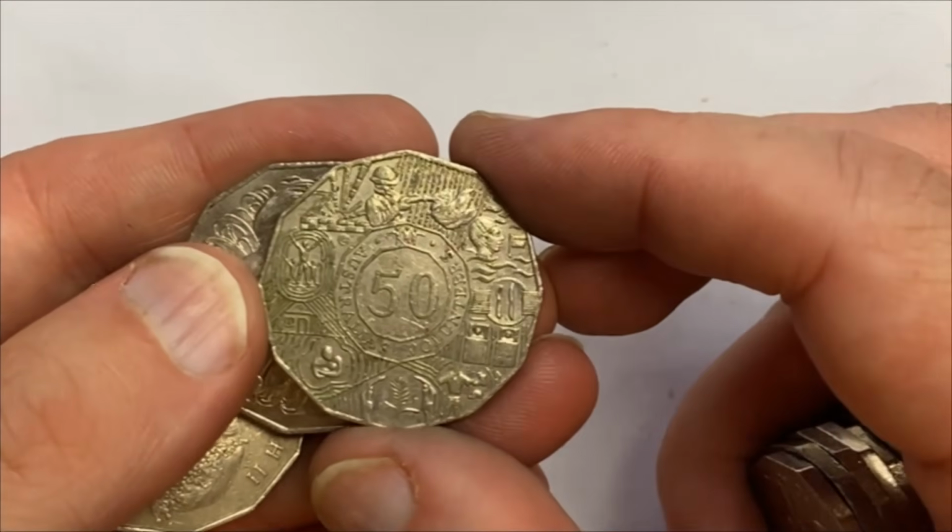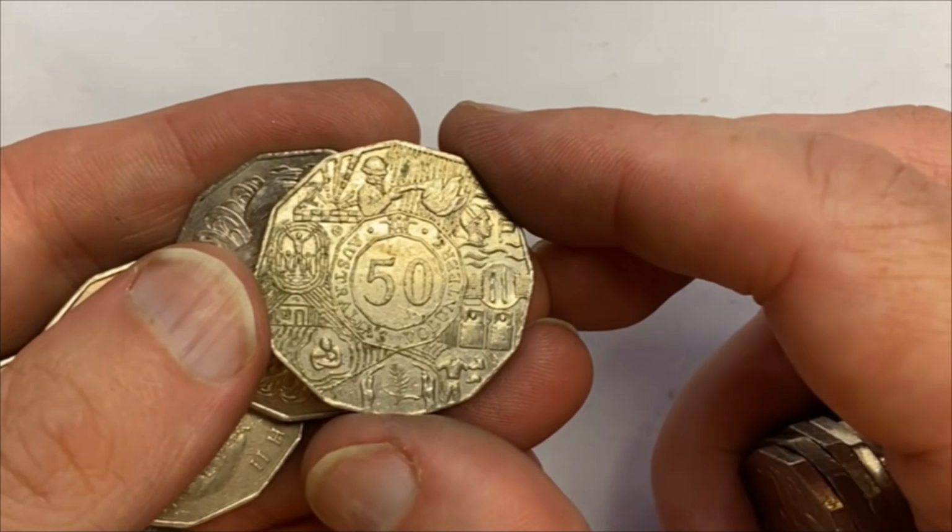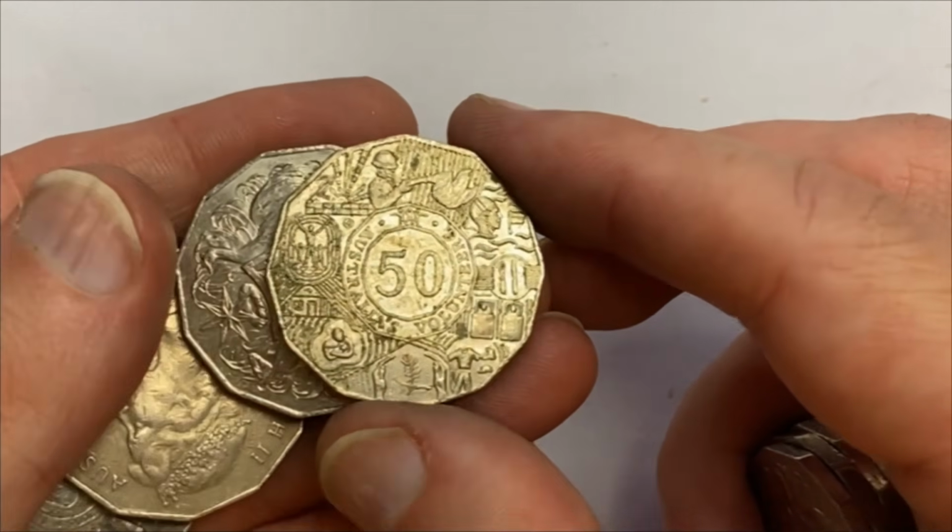Here's a new coin for today. This is the 2003 Australian Volunteers coin. Again, just commonly minted at 13.9 million.